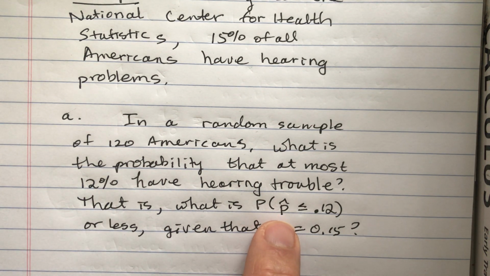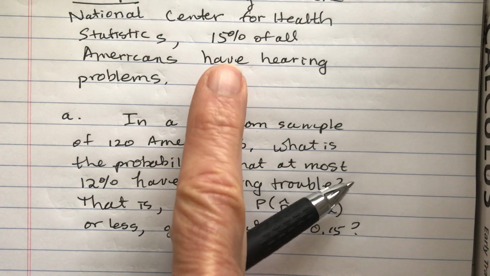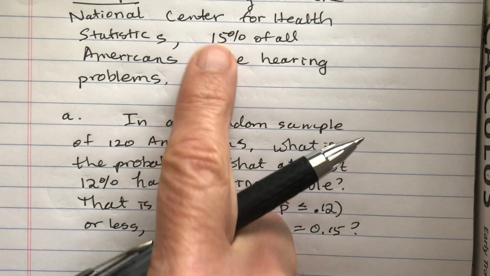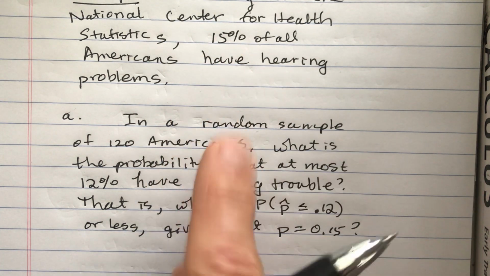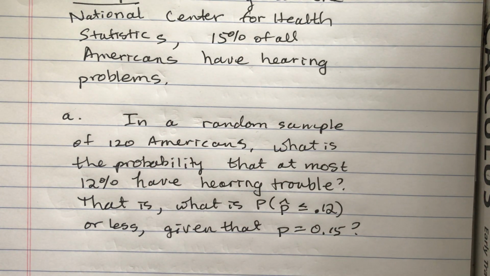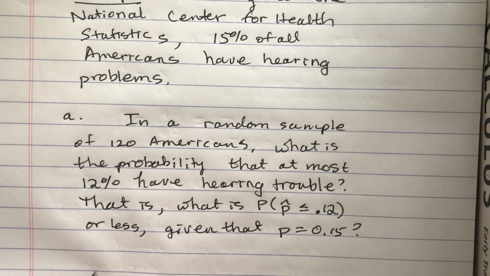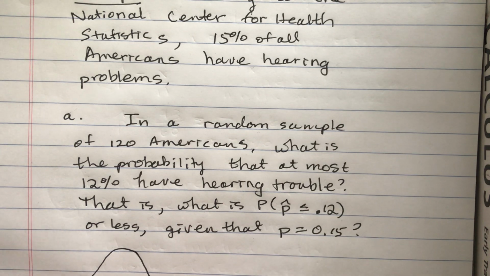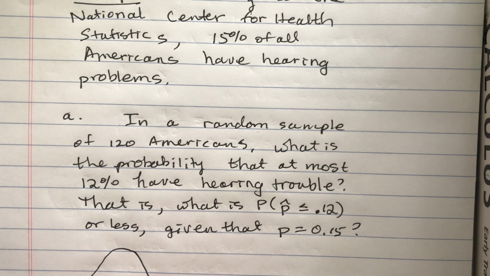So what we're asking is, what's the likelihood that you go out and take a survey and your survey gives a result less than 12% when it's a random survey? It's because 15% of all Americans have these hearing problems. So is it likely that we're going to get 12%? Here's a normal distribution, and 12% is obviously less than 15%.